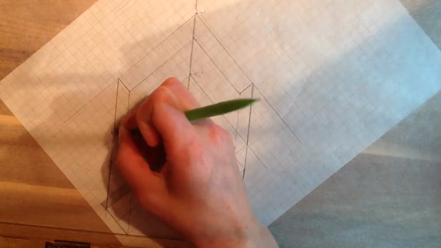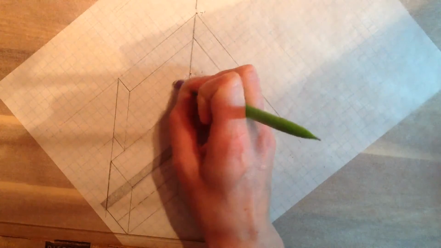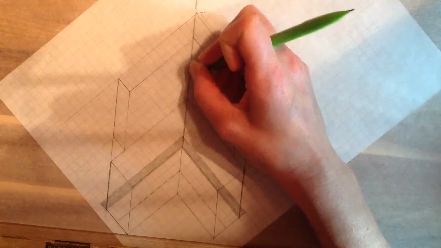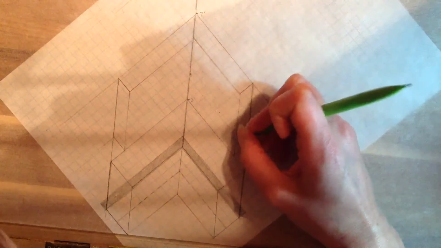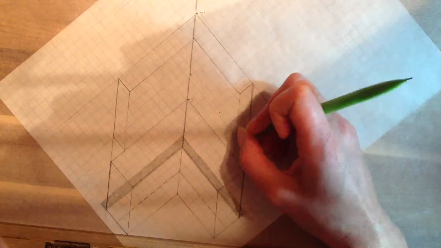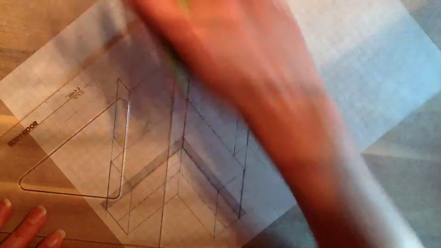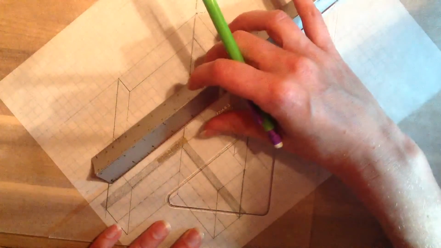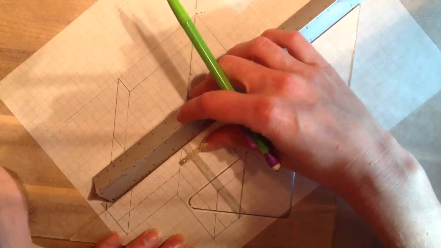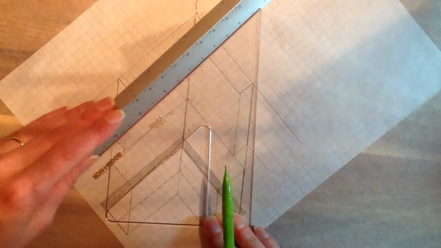So we can go back in and erase some details just so this looks a little bit more realistic. Like, we wouldn't need that back corner line here. And now you can go ahead and measure in where your doors would be. So let's say I'm going to have 18-inch doors.